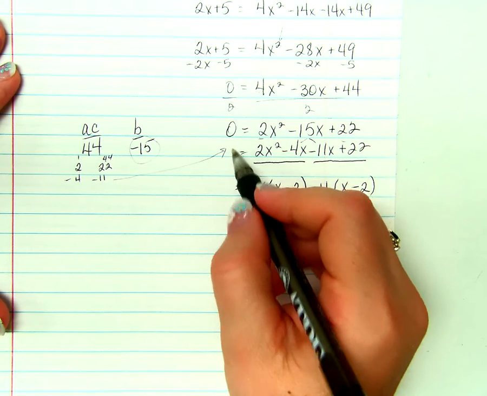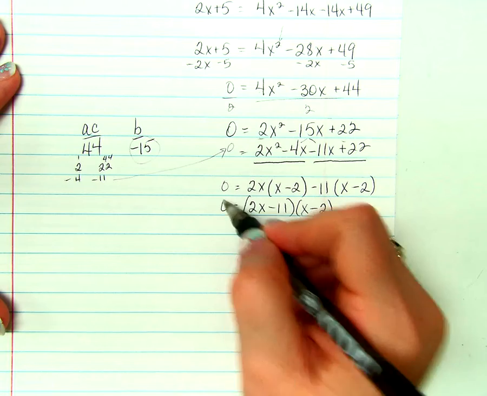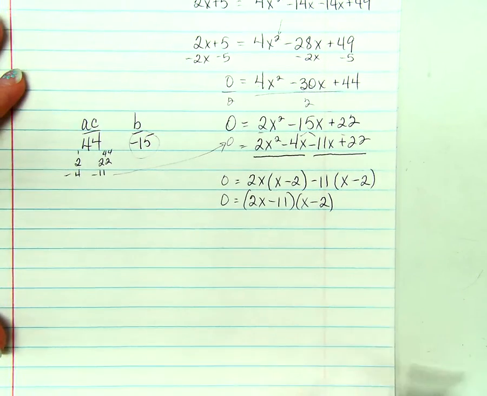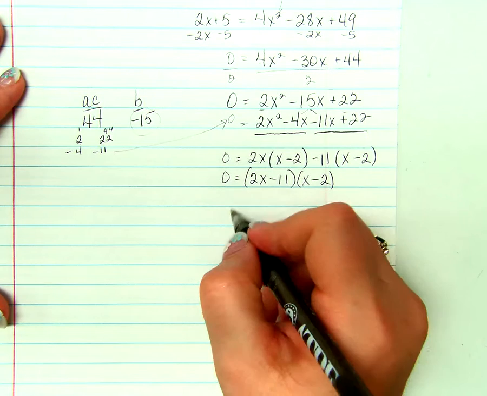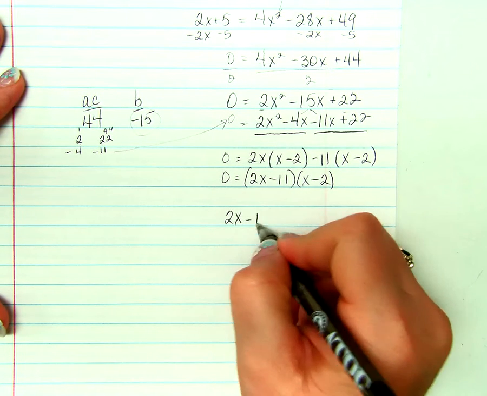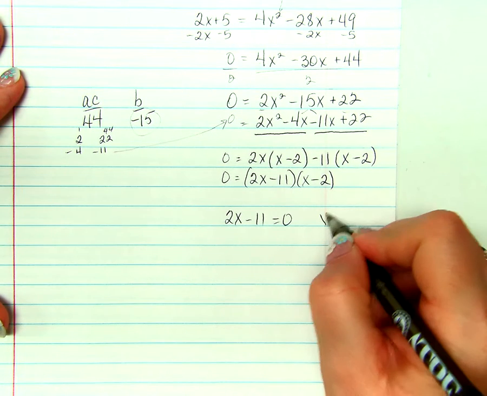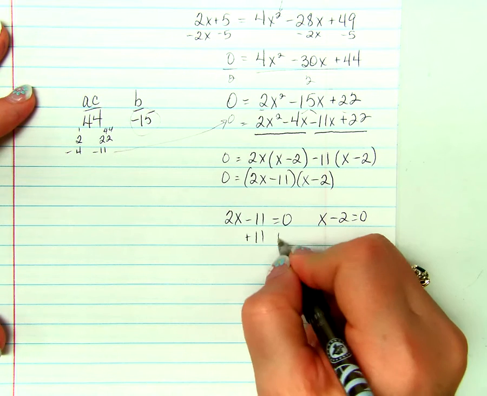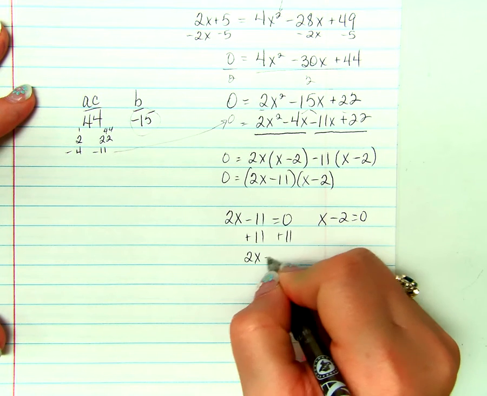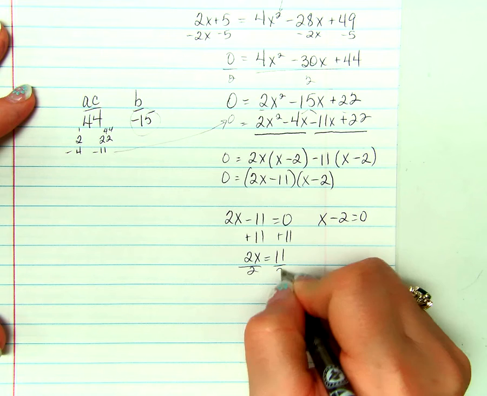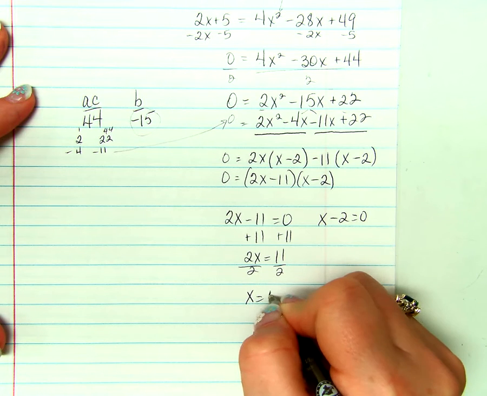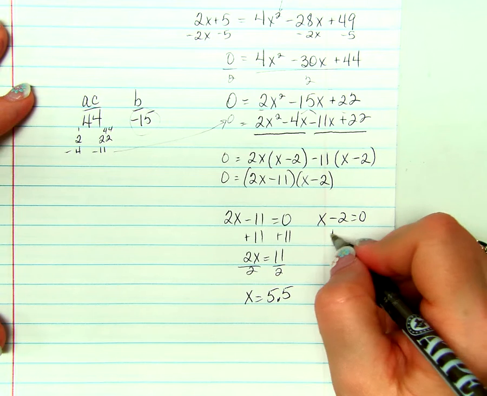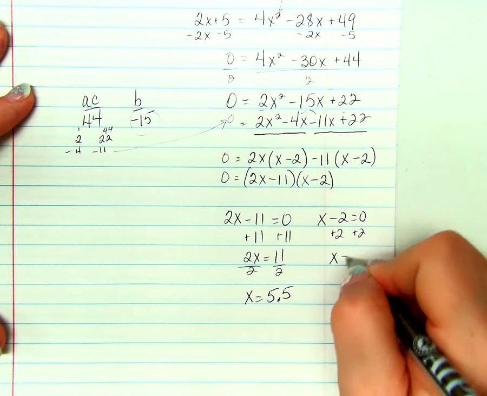Now keep in mind, I've been lazy about it, but both of these two actually still equal 0, right? That helps us know what to do for our next step. We have to set each one of the factors equal to 0, don't we? So I can add 11 on both sides, and I get 2x equals 11, and I can divide both sides by 2 and get x equals 5.5. Or I can add 2 on both sides and get x equals 2.